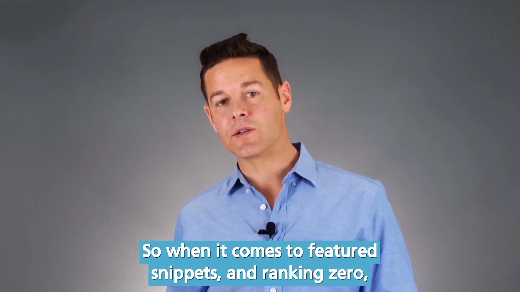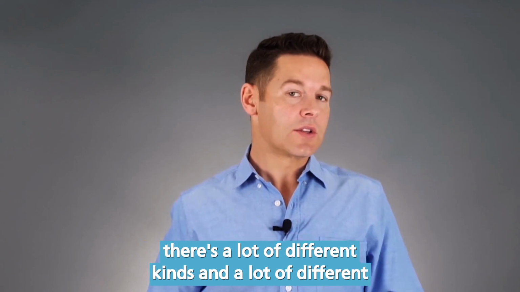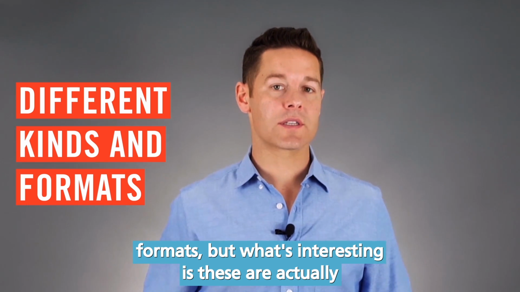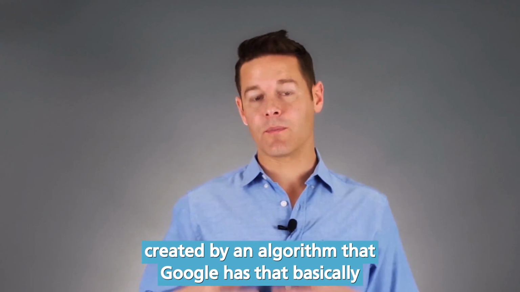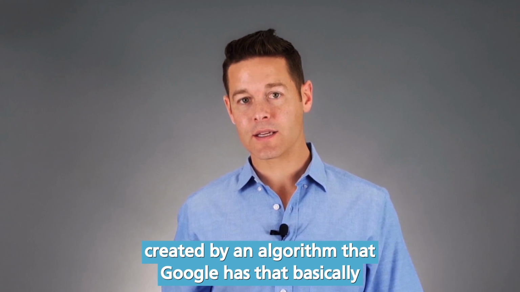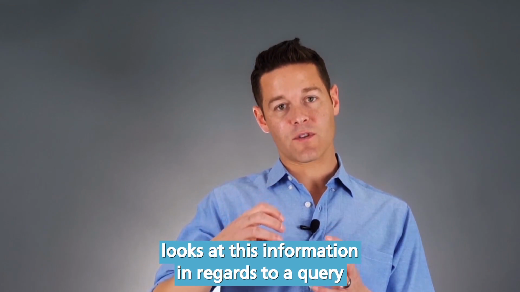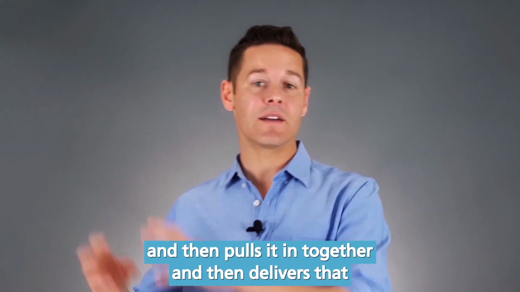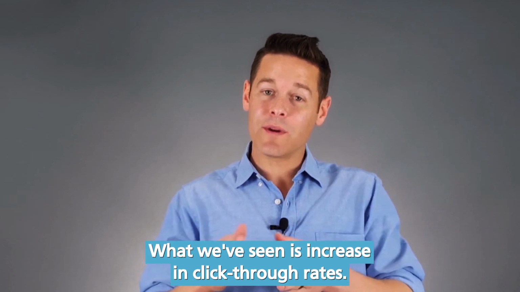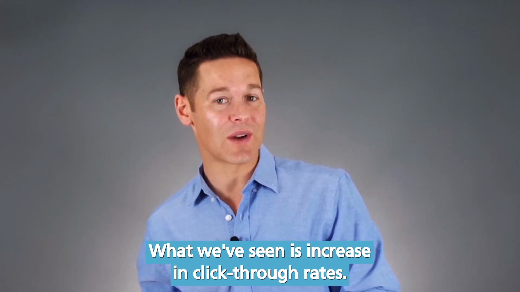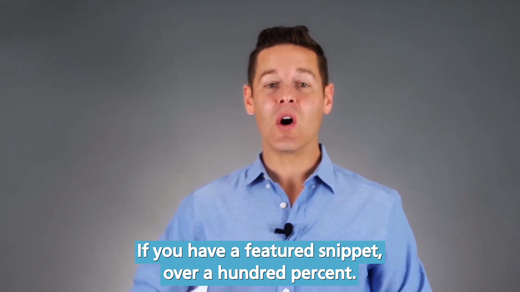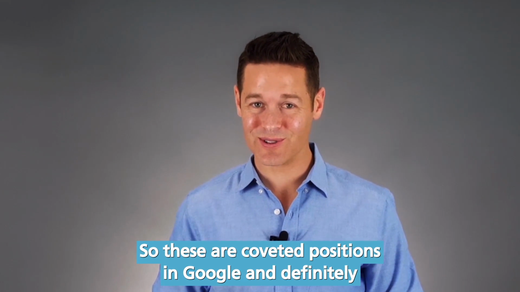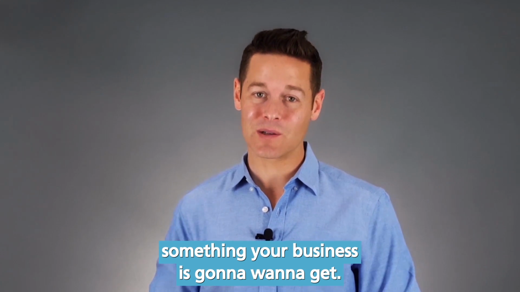So when it comes to featured snippets and ranking 0, there's a lot of different kinds in a lot of different formats. But what's interesting is these are actually created by an algorithm that Google has that basically looks at this information in regards to a query and then pulls it in together and then delivers it as a featured snippet. What we've seen is an increase in click-through rates if you have a featured snippet of over 100%. So these are coveted positions in Google and definitely something your business is going to want to get.